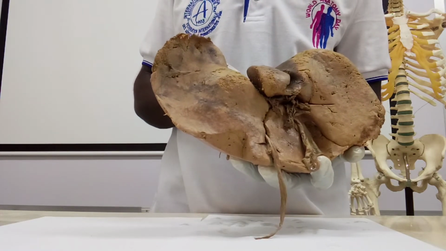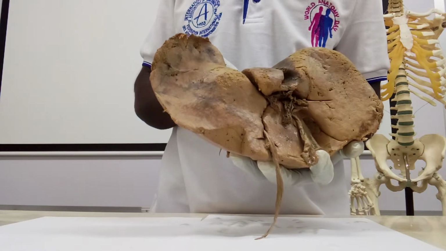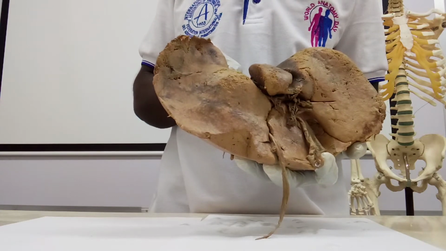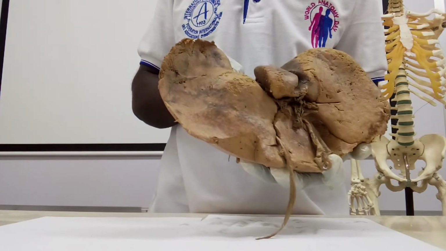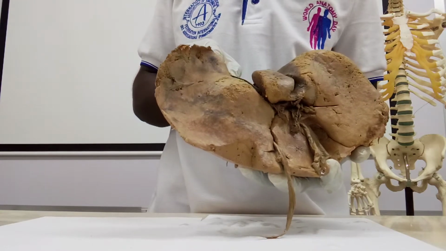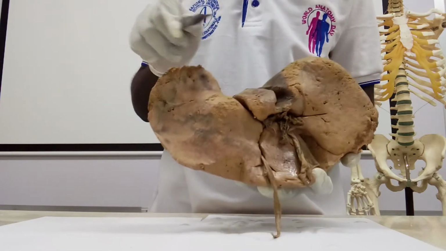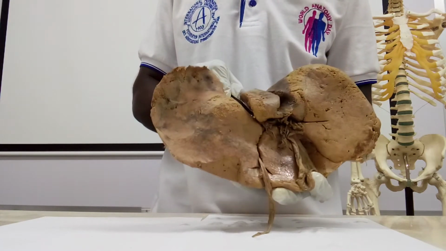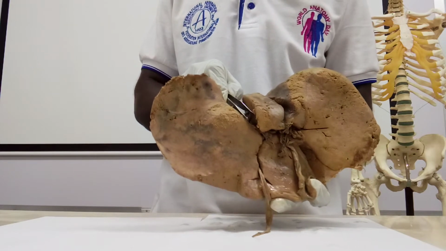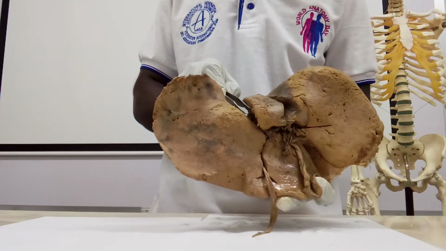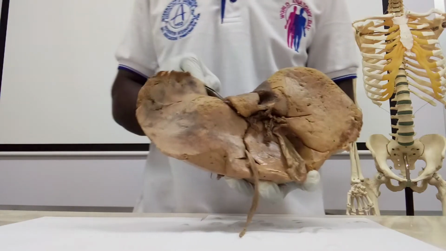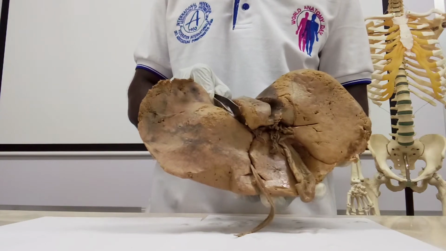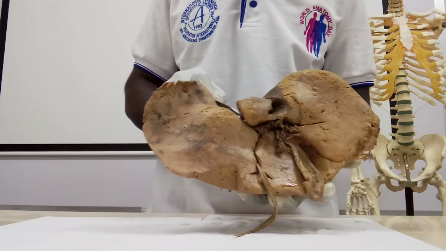And this ductus venosus in fetal life was responsible for shunting oxygenated blood from the left portal vein to the left hepatic vein, actually bypassing the hepatic circulation, the liver, or bypassing what we call first pass metabolism. And this time around, this is the groove for the ligamentum venosum.